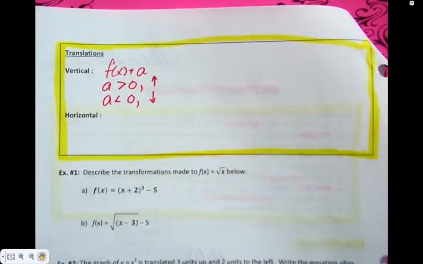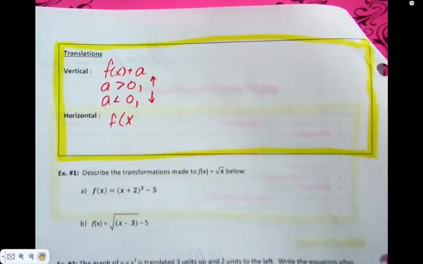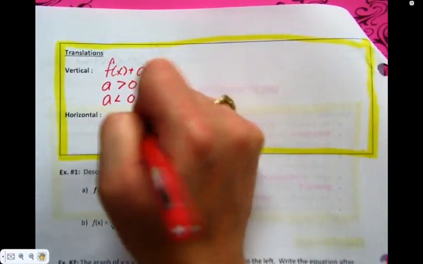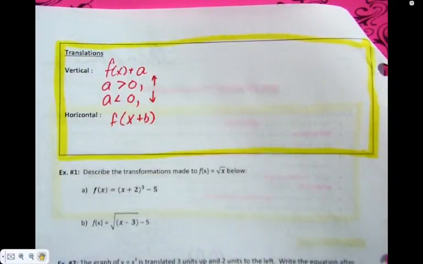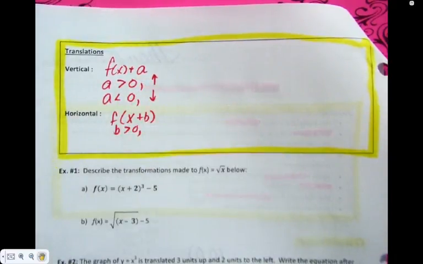The horizontal is when you take the a, but I'm going to call it a different letter so we don't get confused, and I'm going to put it in brackets. So we call that f of x plus b. I added it inside the brackets as opposed to outside the brackets. Let's talk about if b is positive. And this is the one that doesn't really make sense yet.